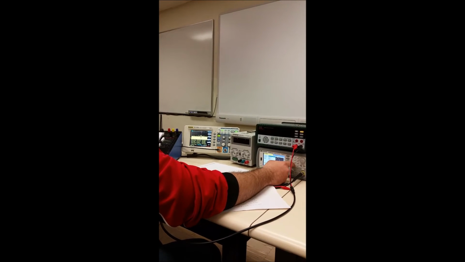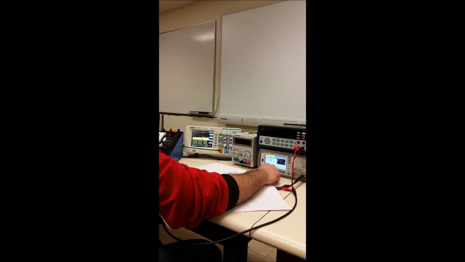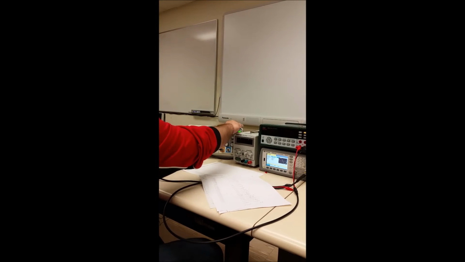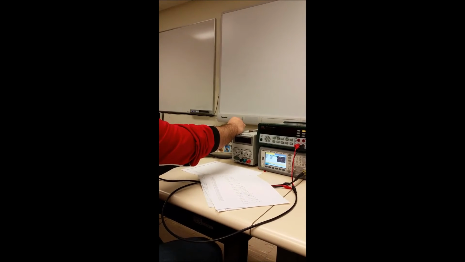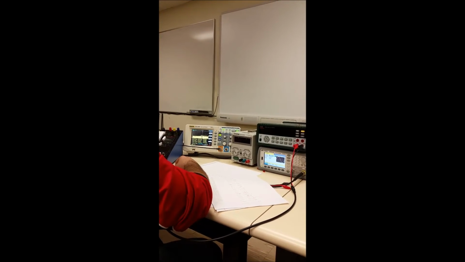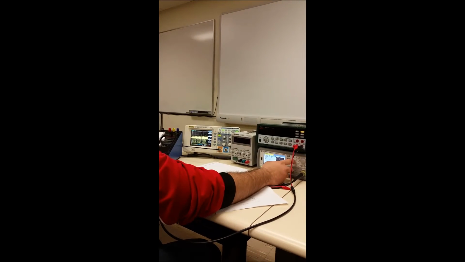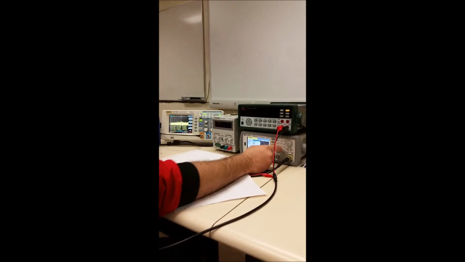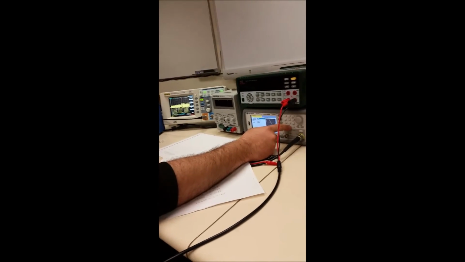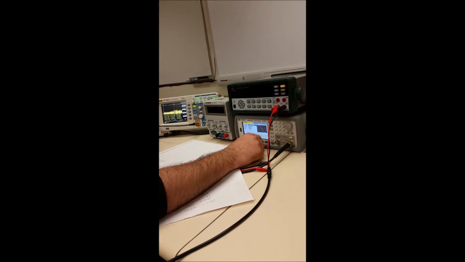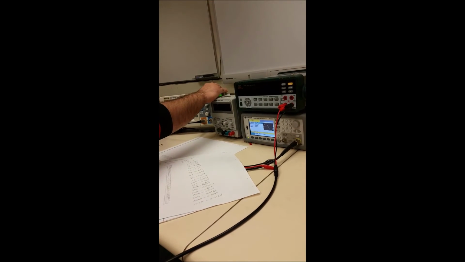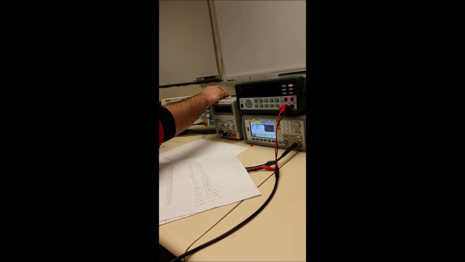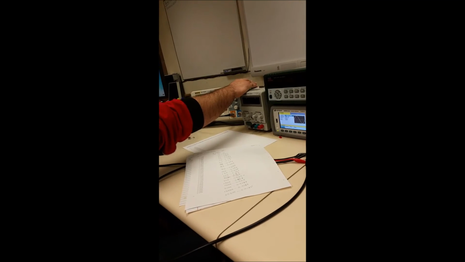Now let's go to 1500 hertz. And that is 3 millivolts. So if we go to 10,000, it stays around 3 millivolts.